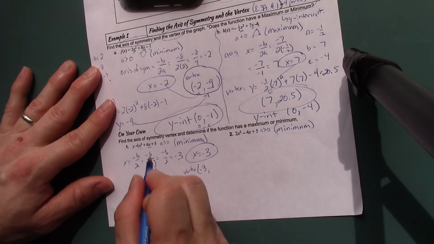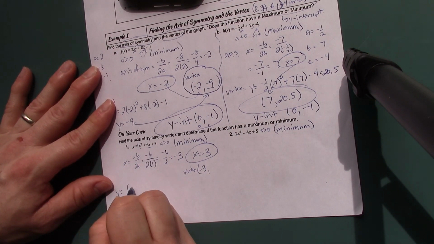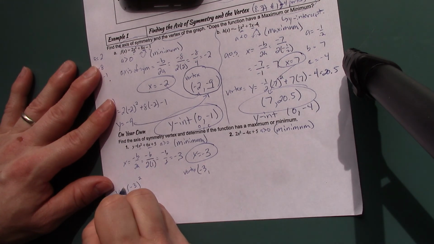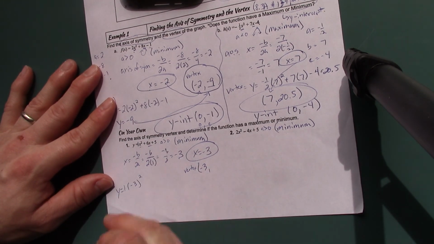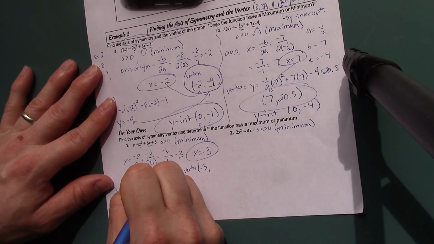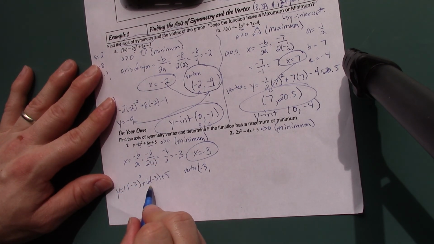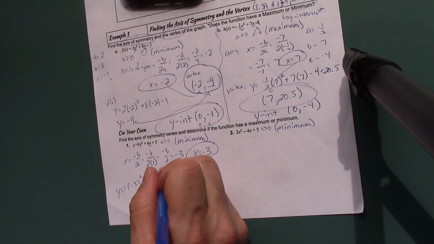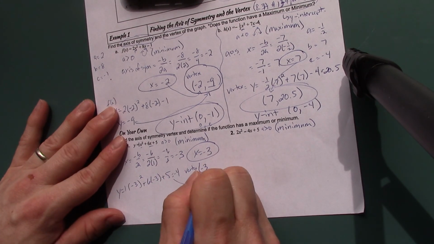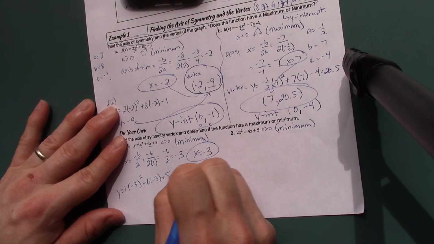Go plug negative 3 in. So I've got y equals negative 3 squared. If I want to put a 1 times out there, I can do that. Plus 6 times negative 3 plus 5. When I plug that in, I get negative 4. And that is my y value of my vertex.